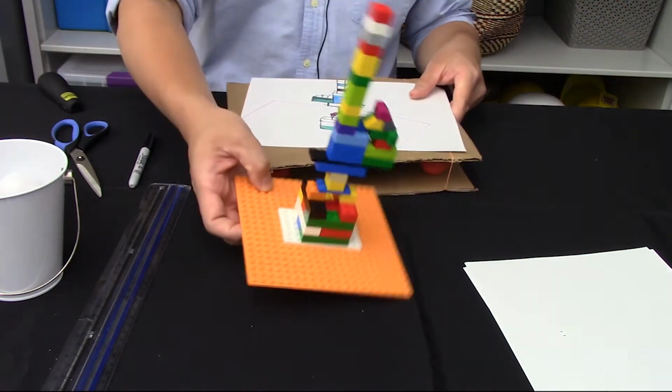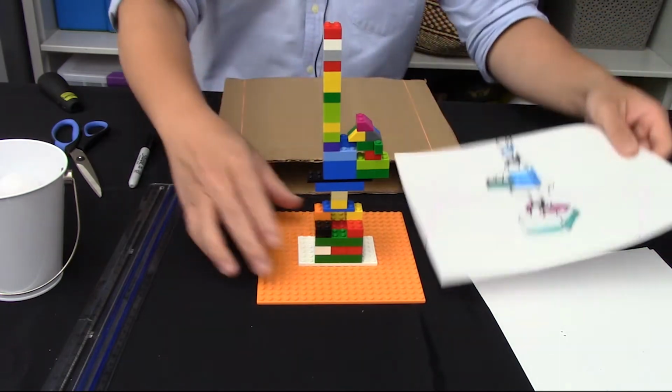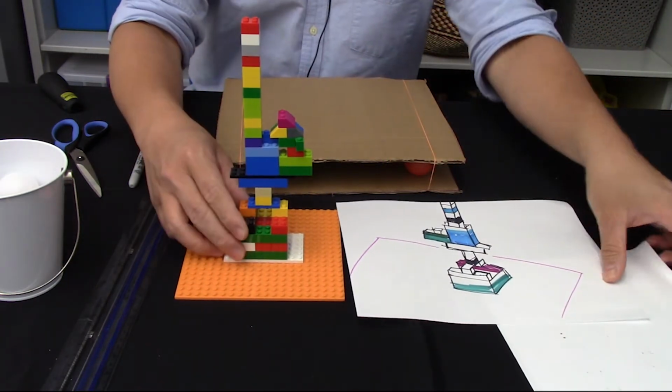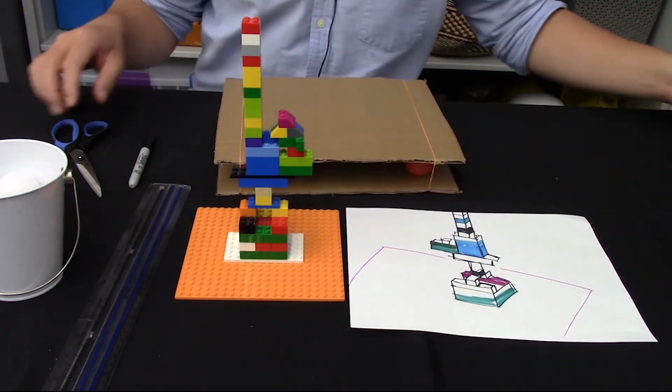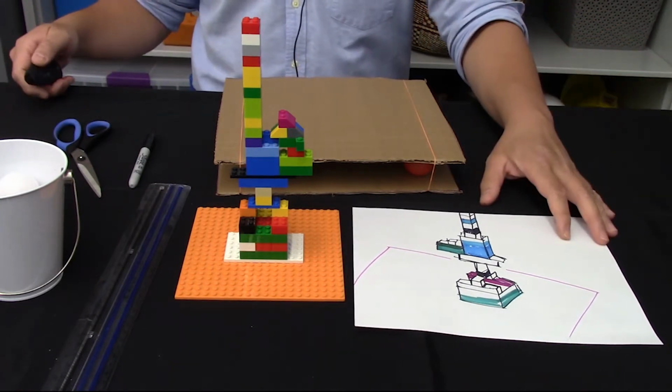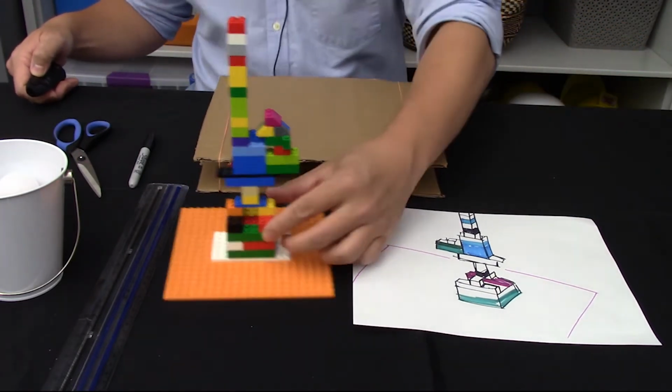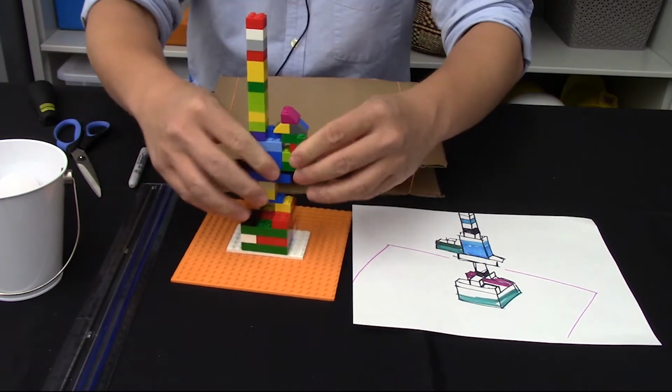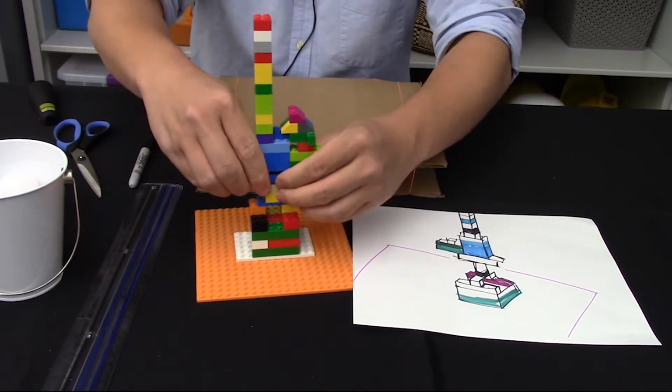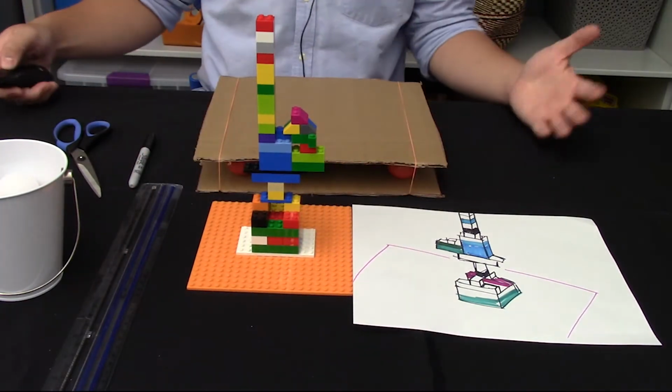Can you guys see that okay? See, here's kind of what I planned, and this is how it ended up looking. And this is what I used the paper and the markers for. So I think it's pretty sturdy on there. I'm gonna give it some final adjusting, and now it's ready to test.